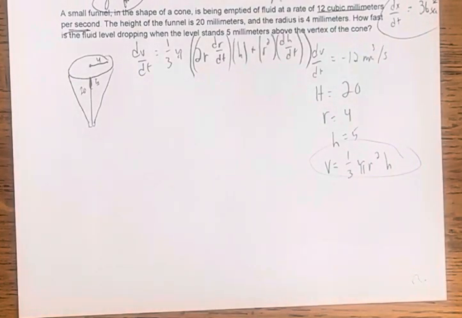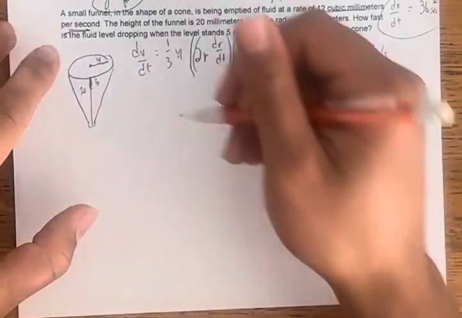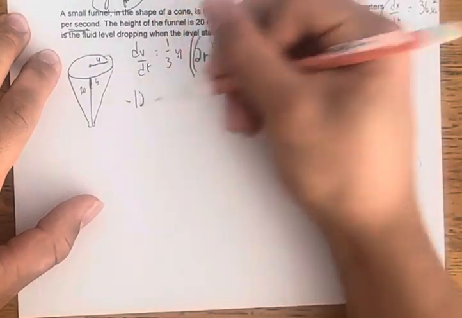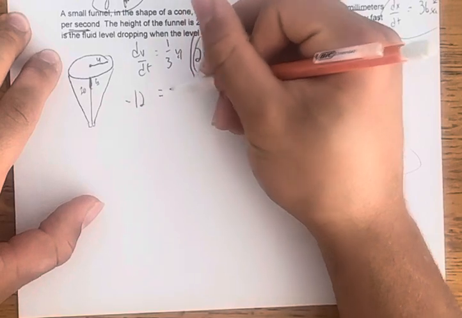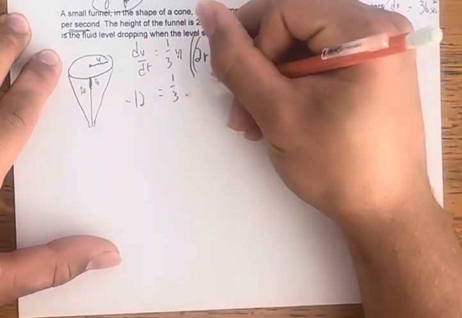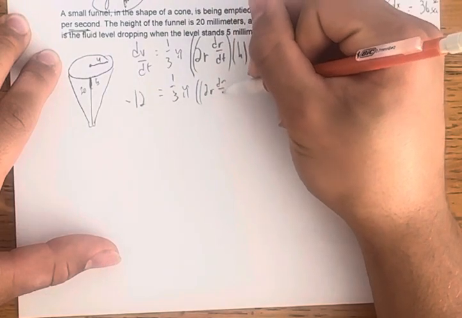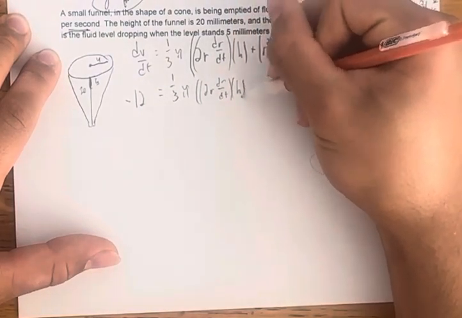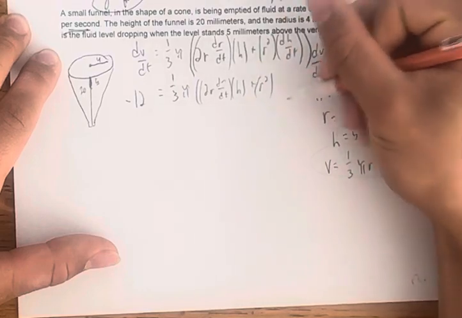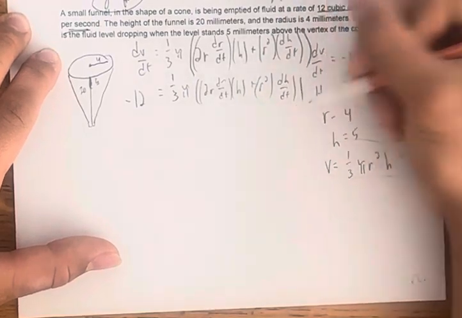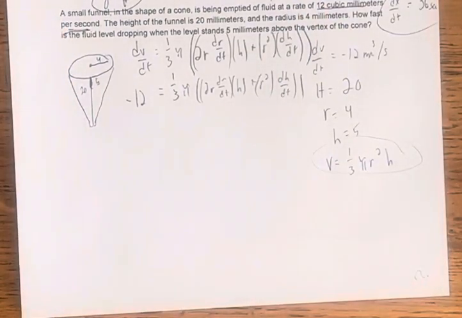Okay, so now I would plug in what I know for dV/dt. So I'd say dV/dt equals negative 12, and then copy everything else exactly how it is: 2r dr/dt h plus r squared dh/dt.